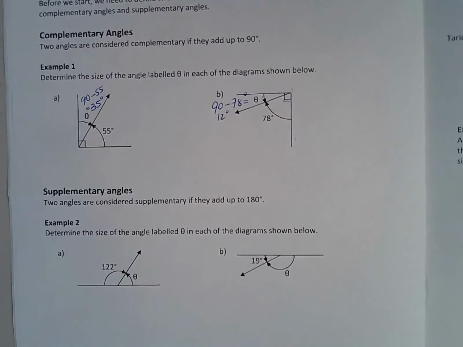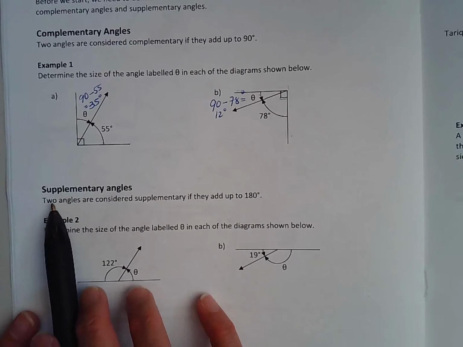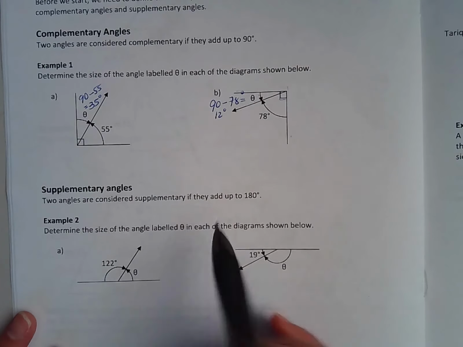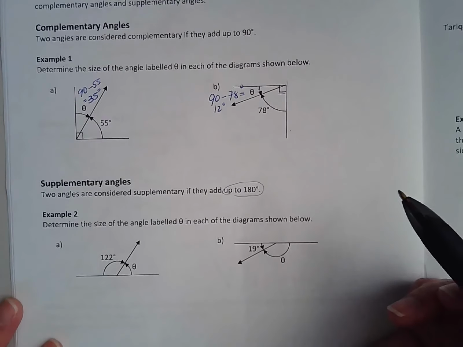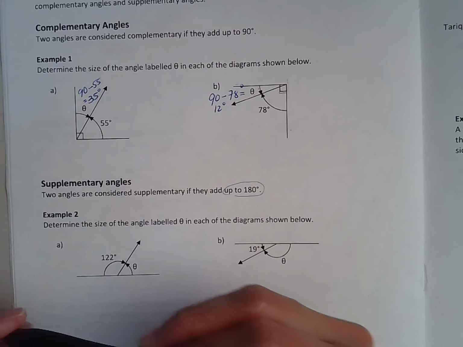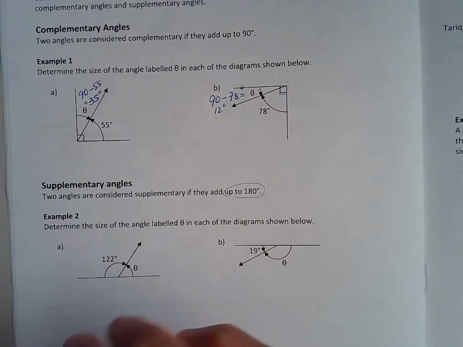Now there's another kind of angle measurement relationship. It's called supplementary. And what does supplementary say? Two angles are considered supplementary if they add up to 180 degrees. So we can read this angle from horizontal turning this way, it's 122.